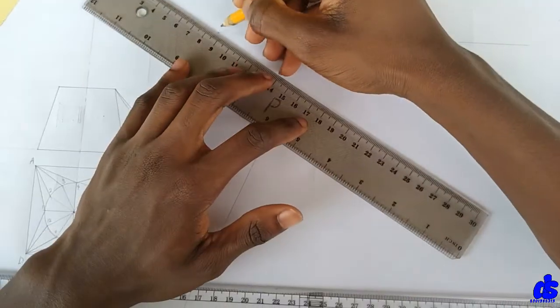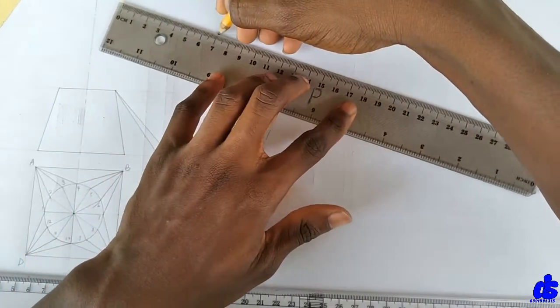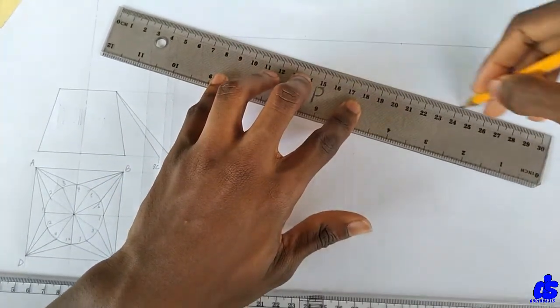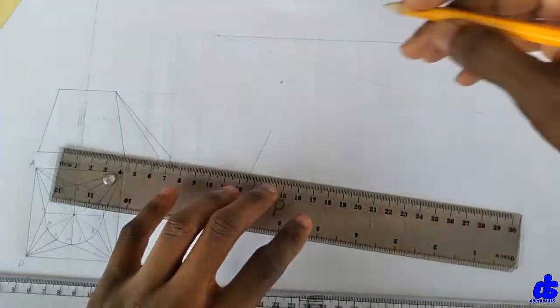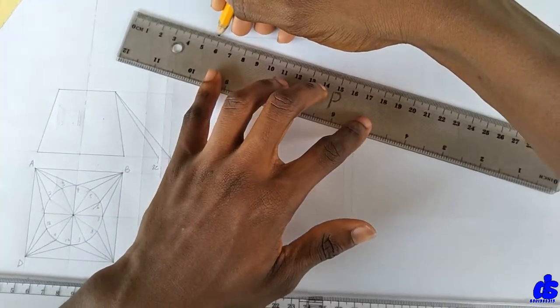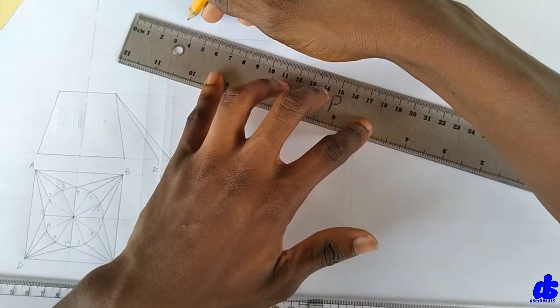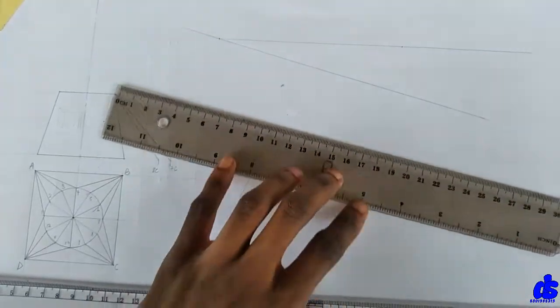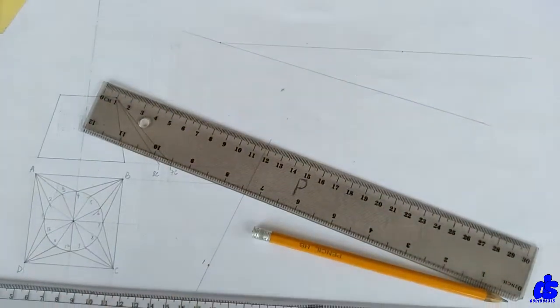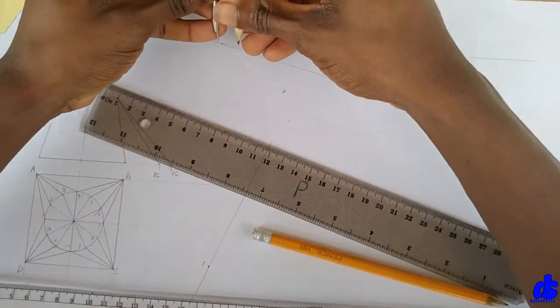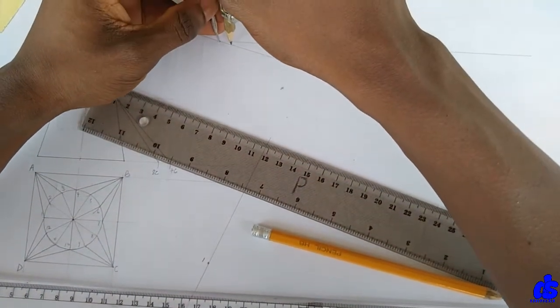So I'll draw my acute angle and I'll step off 12 equal distances. It's too faint. I'm going to step off 12 equal distances.